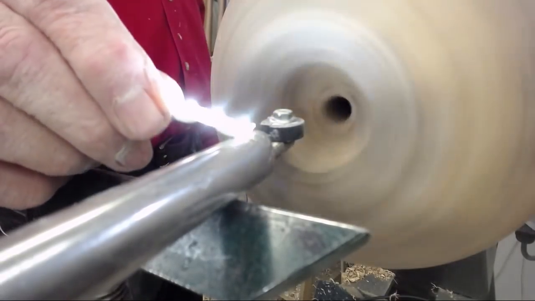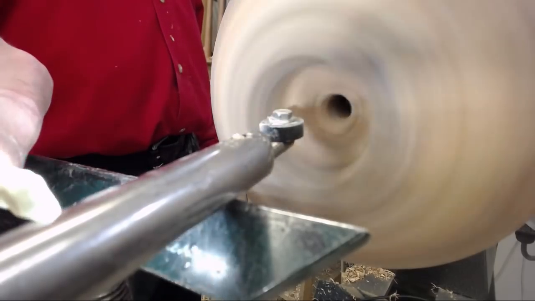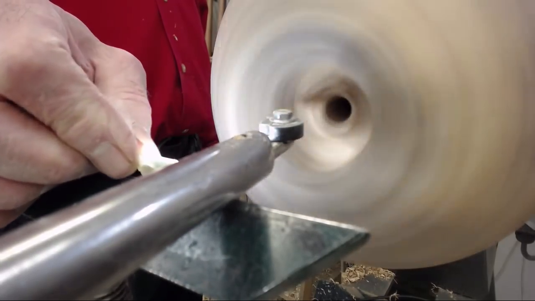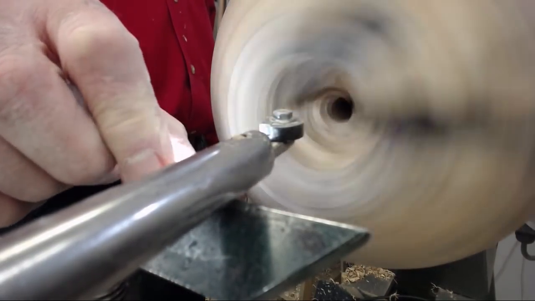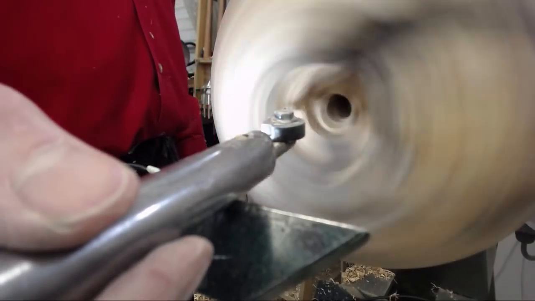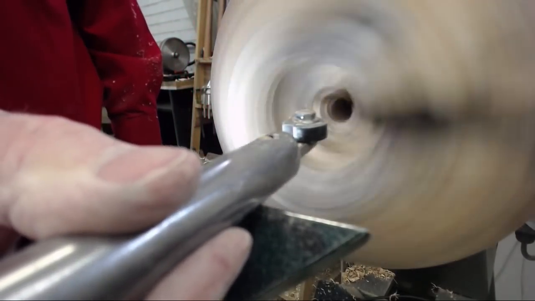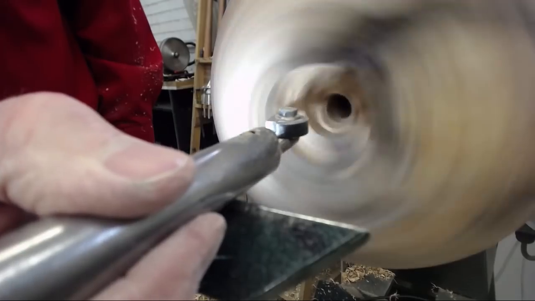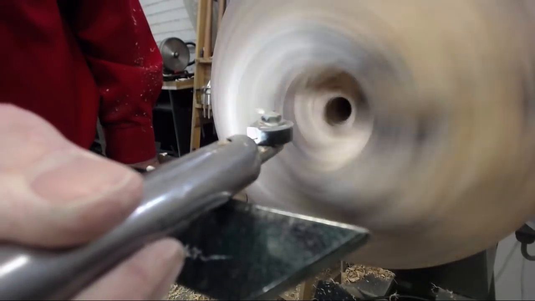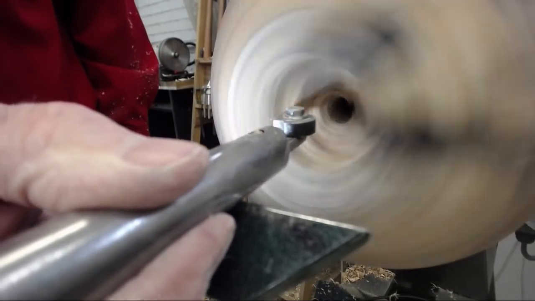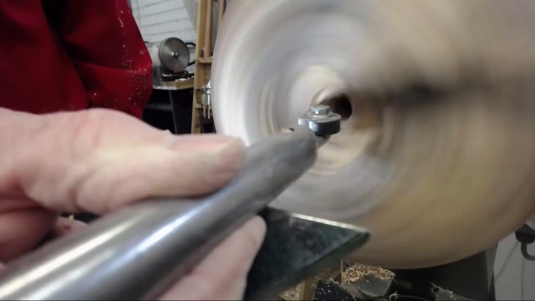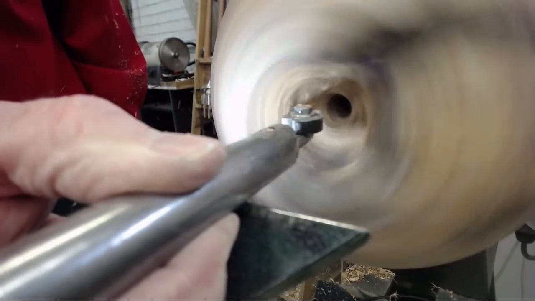Okay, I've got a little light here to try to get some light on the subject so you can see a little better. So I'm just going to stick this on my tool rest so you can see the area that I'm working. Right here, trying the cylinder shape. Go to the left, go to the left.